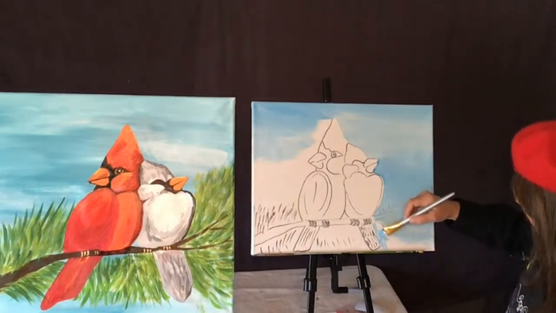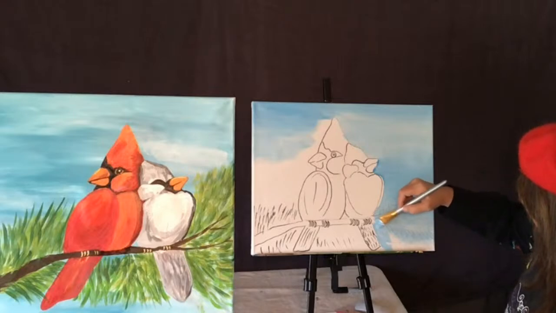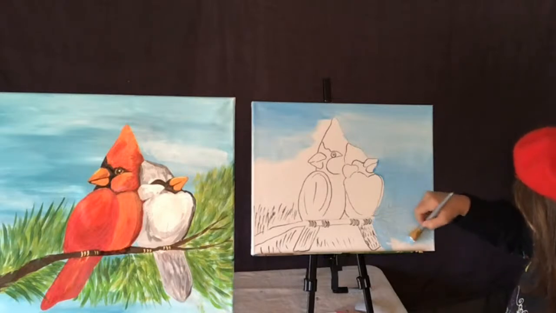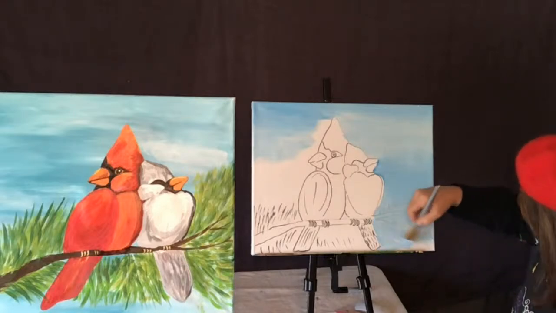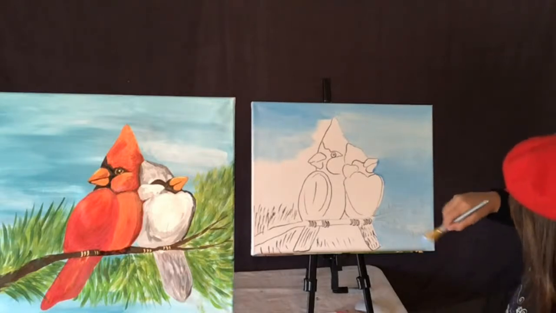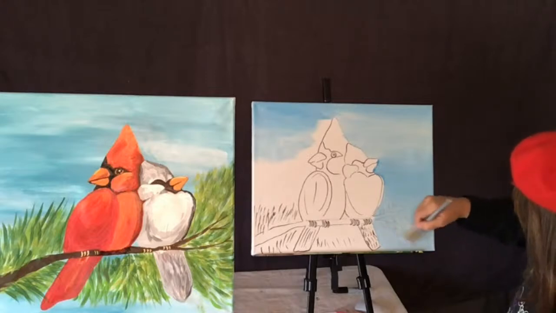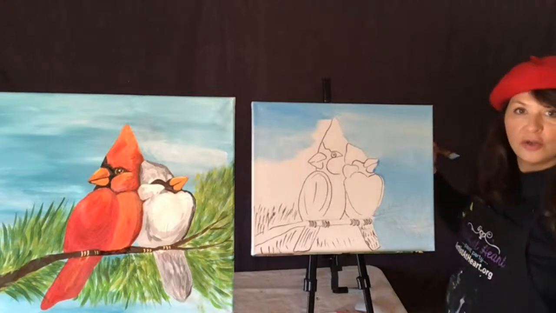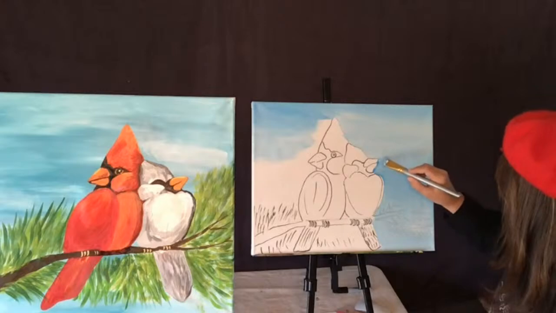Now, if you're using crayons or colored pencils or anything like that, just go around it. Take your time, go around it. If you're using acrylic paint, you can paint on top of it. If you're using watercolor or tempera, paint around it.